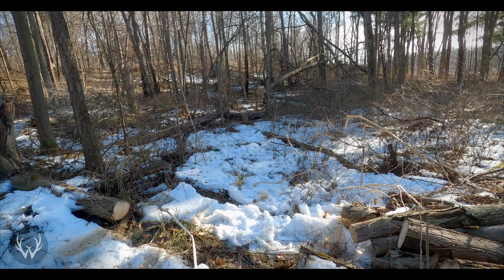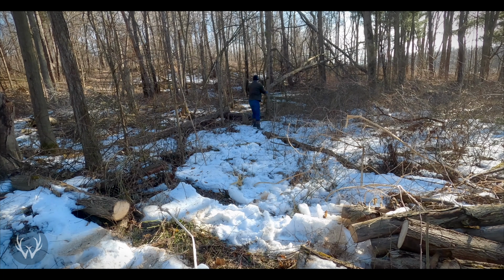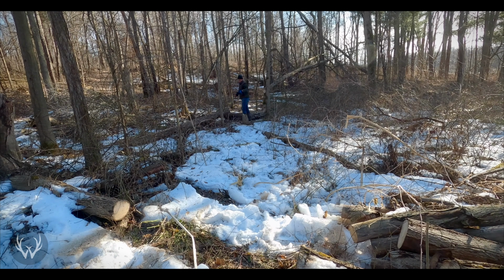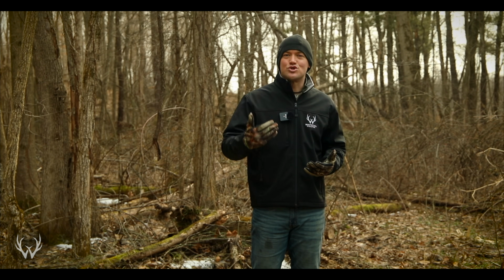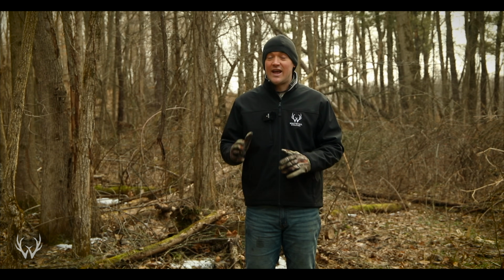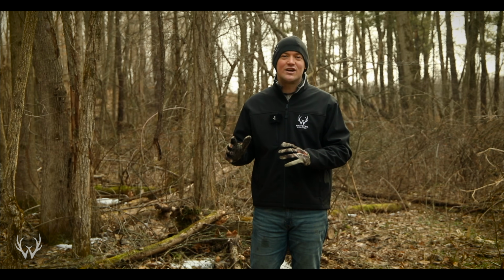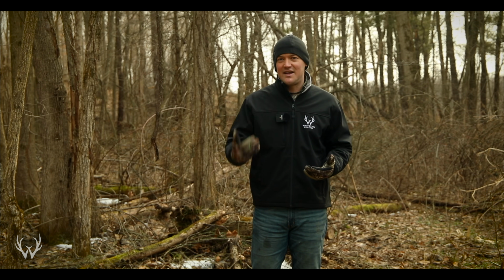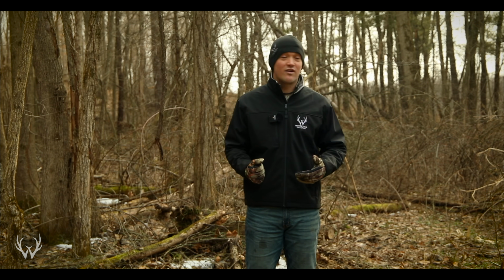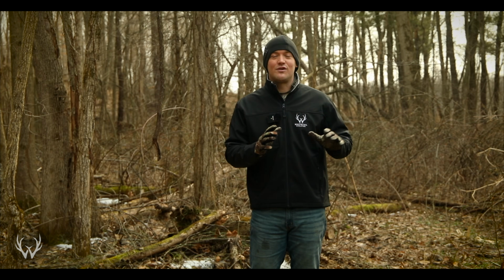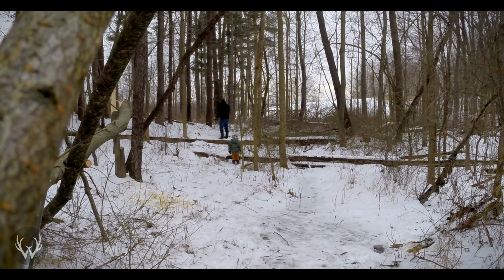So now let's talk about how we're actually creating these deer trails. And if you're carving a path through thicker cover, creating the actual trail is fairly easy. And another thing that's really fun about creating these deer trails is this is something that the kids can help out with as well. This is one of my son's favorite things to do. He loves coming out here and helping me create these paths.